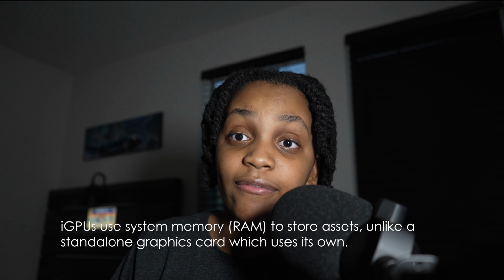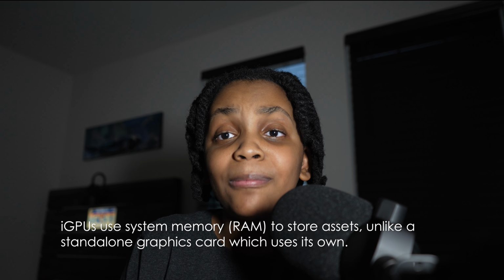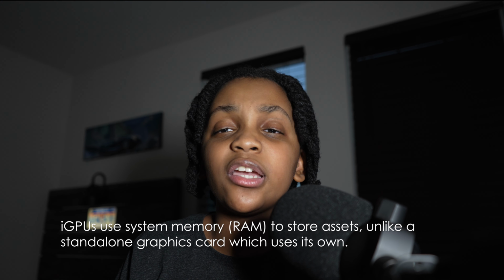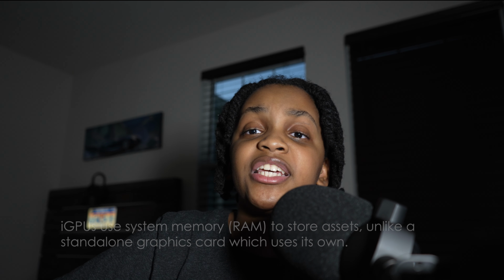Now this can be in the CPU itself. It's known as an IGP or integrated graphics card. And essentially it's pretty slow, but it can process graphics. So most laptops have this, and some big full computers have this.